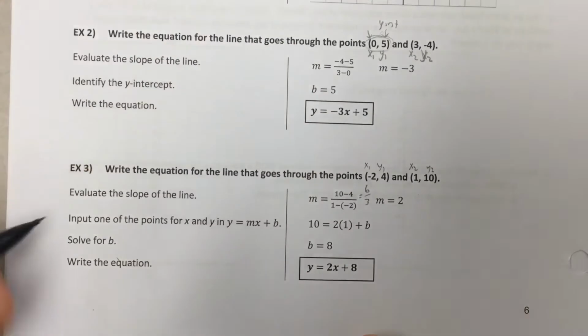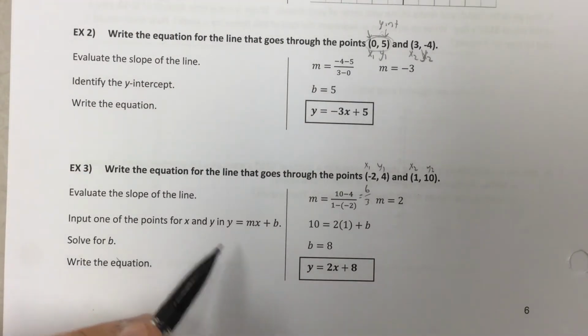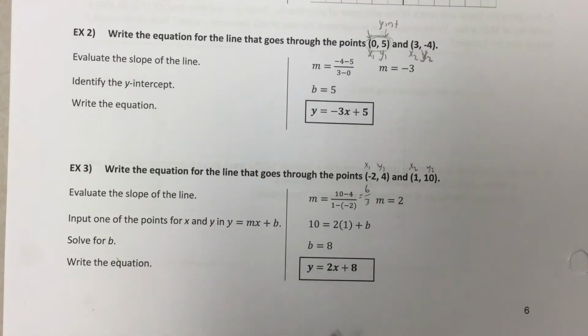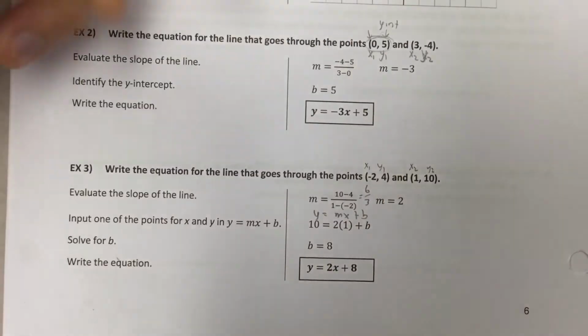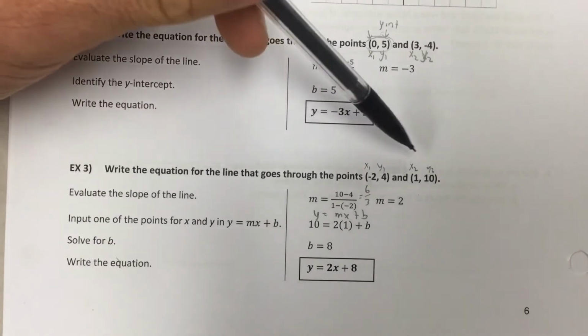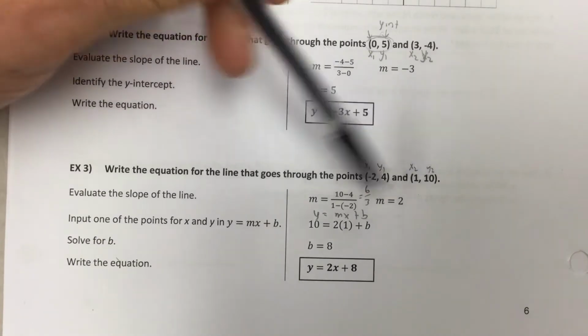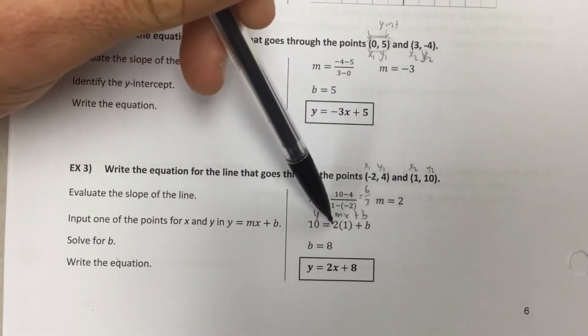So what we do is it says input one of the points in for x and y in y equals mx plus b, and you also plug in your slope. So again, here I'm using y equals mx plus b. I can use either point here. I like positives better, so since these are both positive, I'm plugging that in. So the 10 is going in for the y. The 2 is our slope. That's going to go in for m.